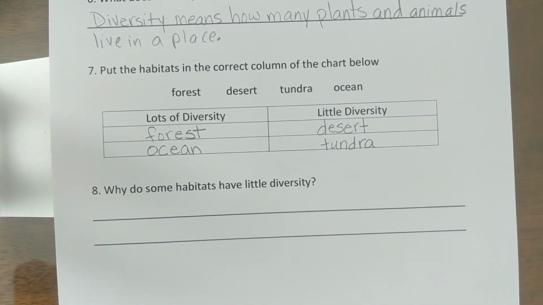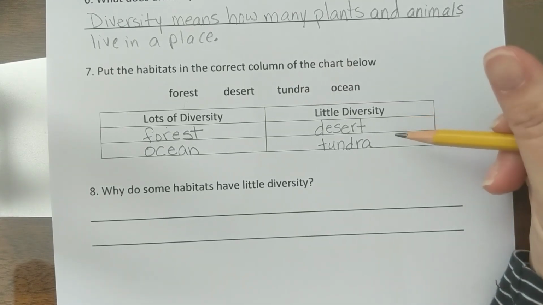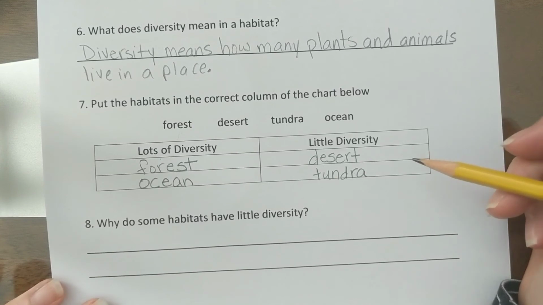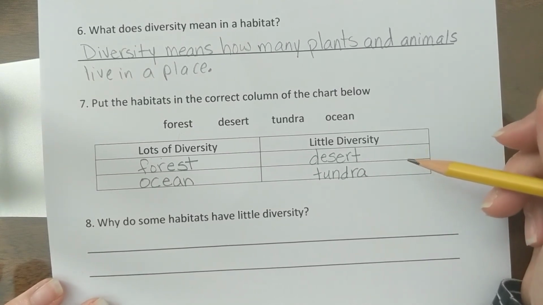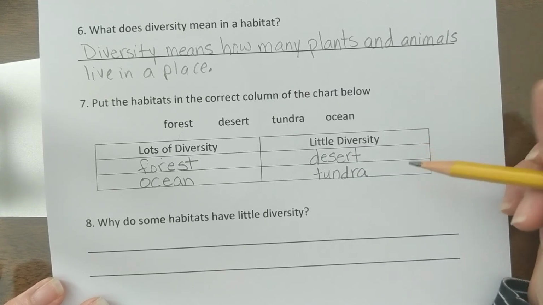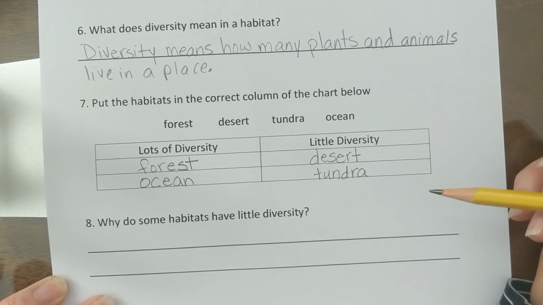And number 8, why do some habitats have little diversity? Think about this desert and the tundra. Why can't they have a lot of plants and animals? Well, because there isn't a lot of the things that they need to survive. There's not a lot of water there. The temperatures there can be very hot or very cold.